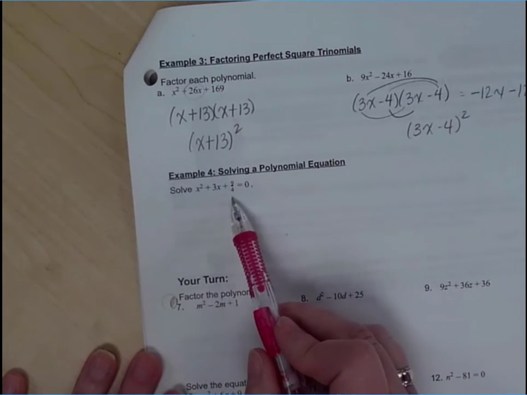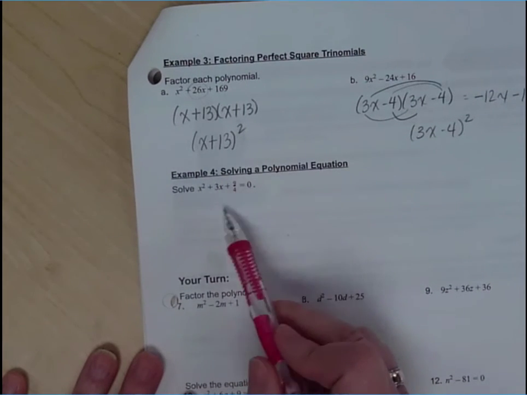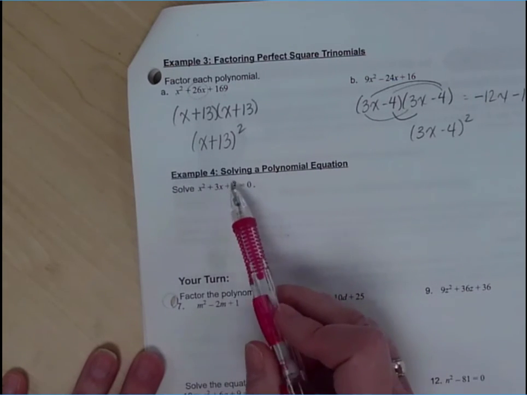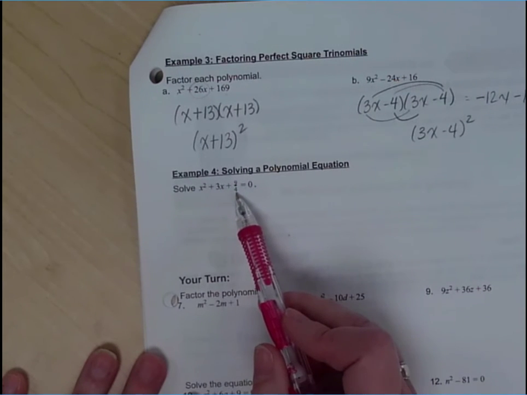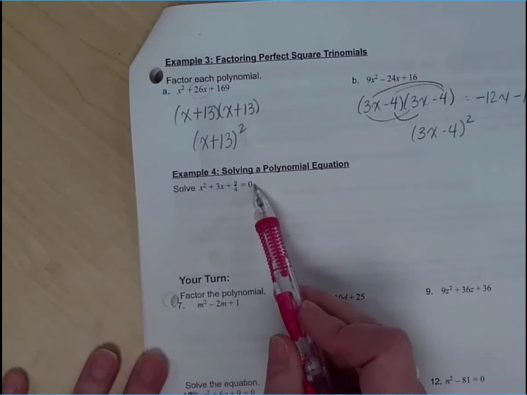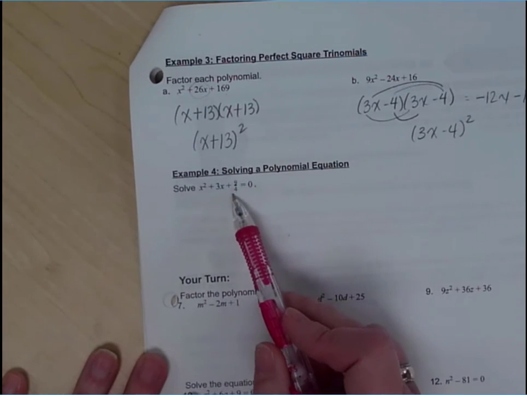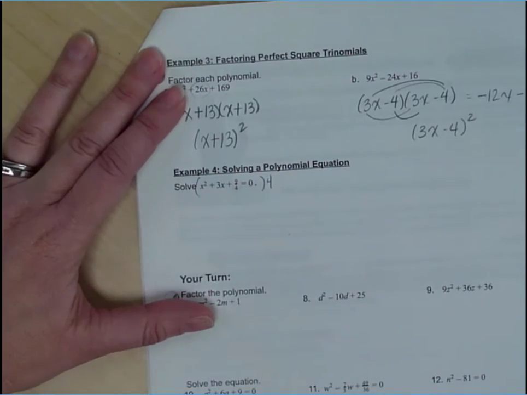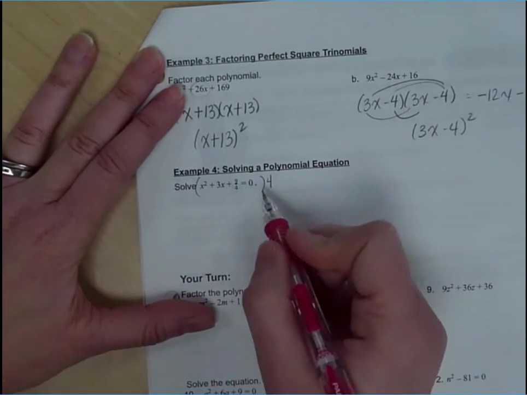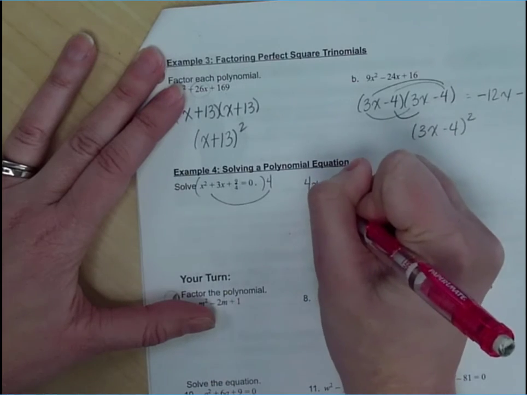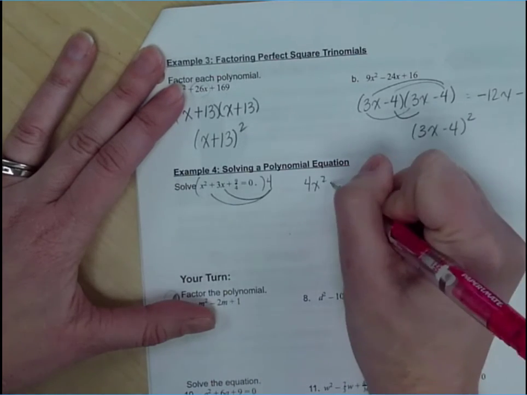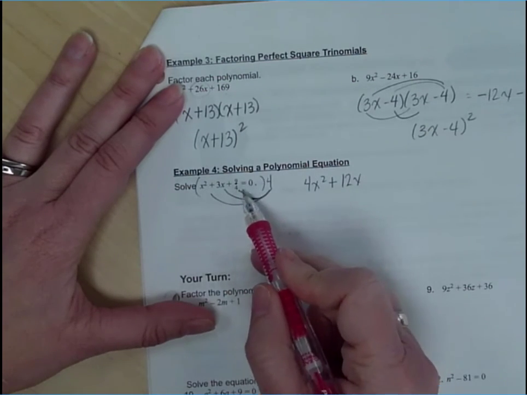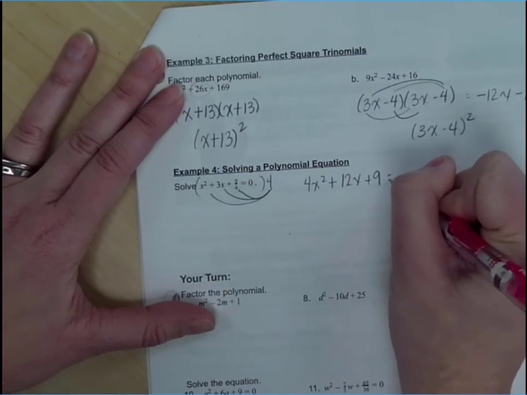Now, with fractions, let's be honest, we don't want to deal with fractions. So let's not. I want to get rid of this fraction. Well, how do I do that? If I multiply all of these by 4, which would be my common denominator here, that will eliminate my denominator. So here, 4x squared plus 12x, and then 9/4 times 4 plus 9.